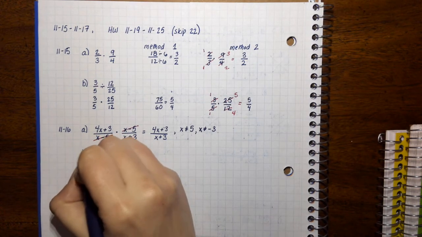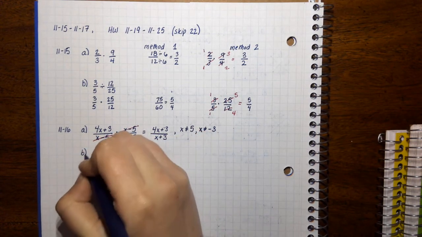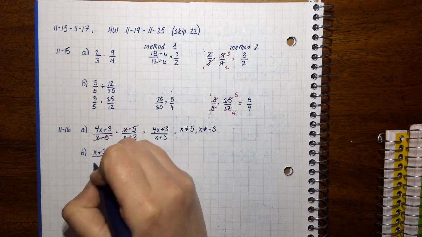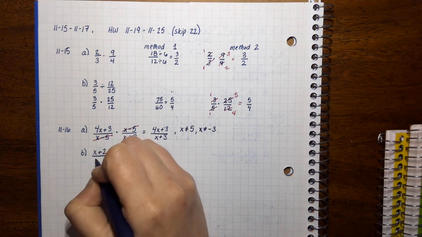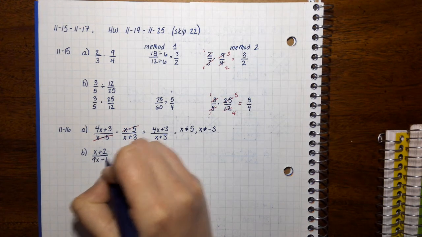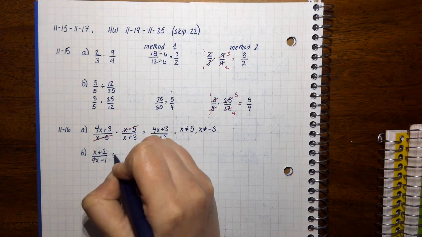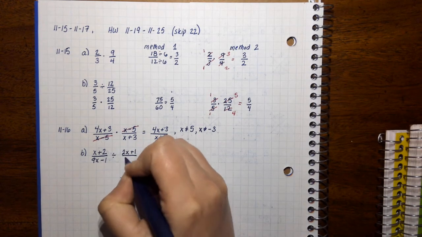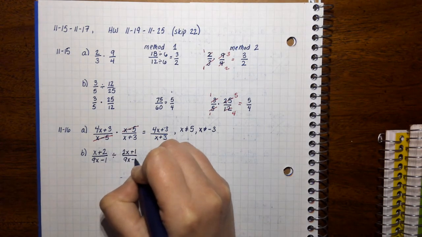Okay, b, x plus 2 over 9x minus 1 divided by 2x plus 1 over 9x minus 1.